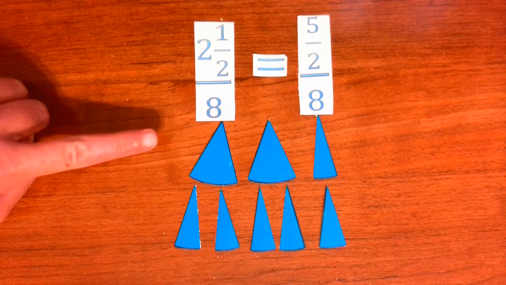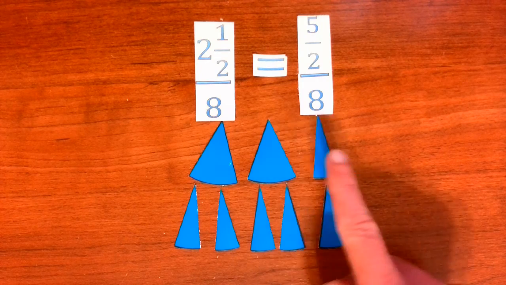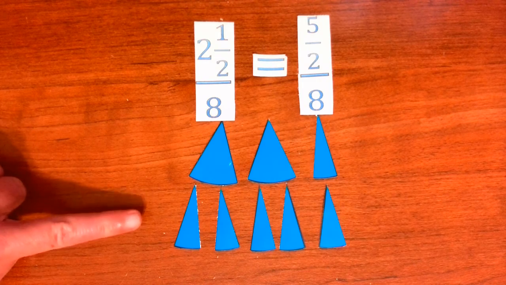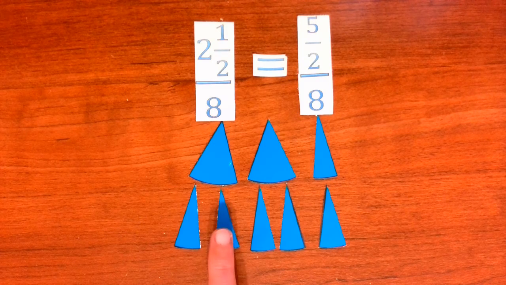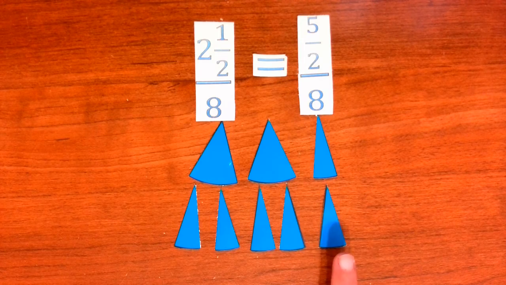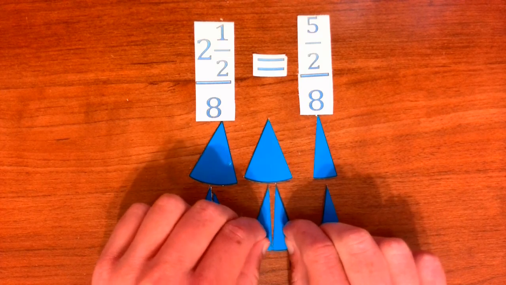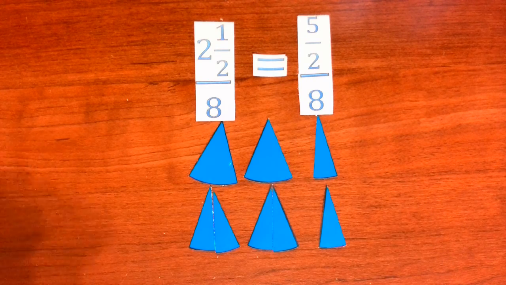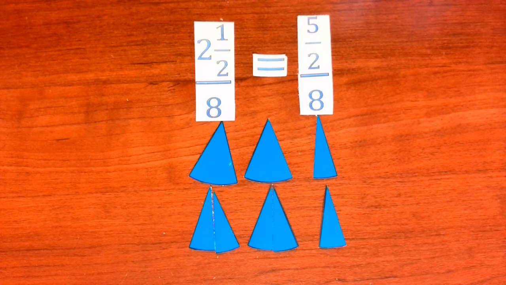So here we have 2.5 eighths: 1/8, 2 eighths, 2.5 eighths. Here we have 5/2 eighths: 1/2 eighth, 2/2 eighths, 3/2 eighths, 4/2 eighths, 5/2 eighths. If I combine these pieces like so, you can see that they look exactly the same, that the first line looks like the second line. Therefore, 2.5 eighths is equal to 5/2 eighths.